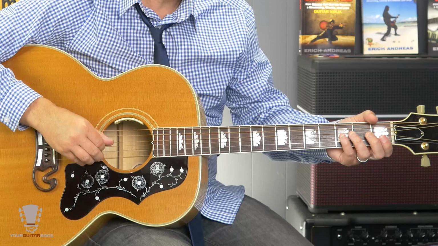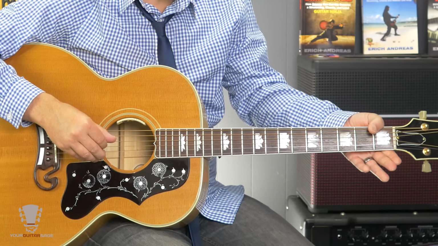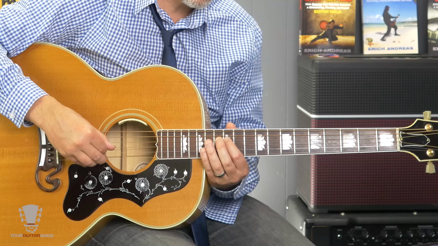So with that being said, we can do this same concept on the guitar. We don't have to think about all those frequencies. But if I play a lick down here that's in the open position, now I could slide up and go to the 12th position, play the exact same lick.